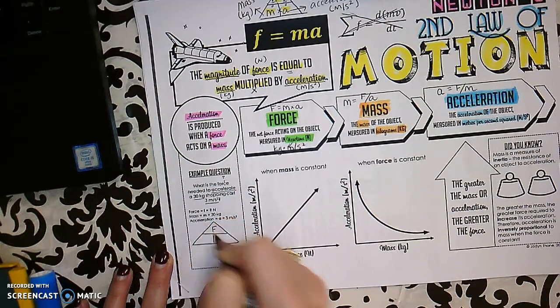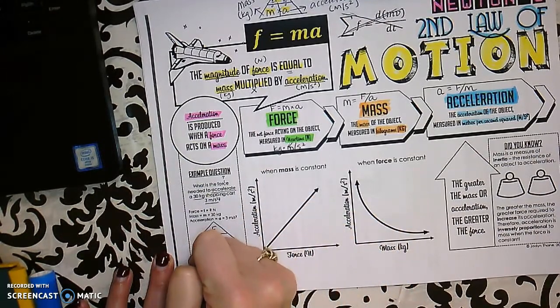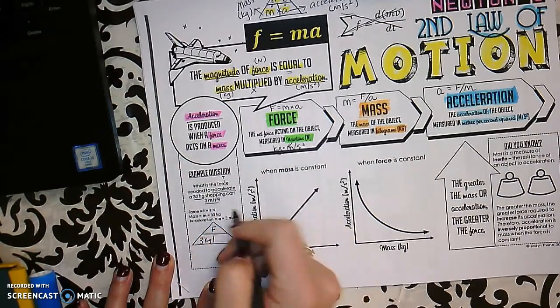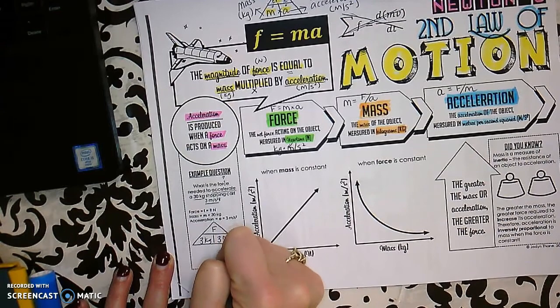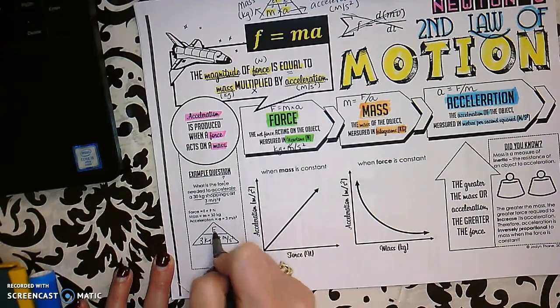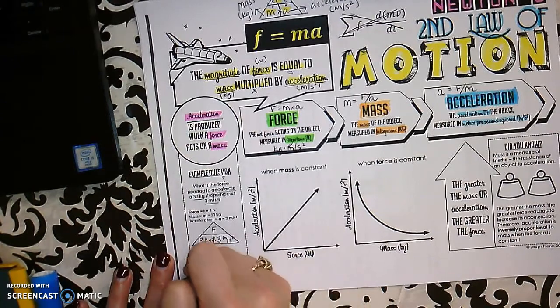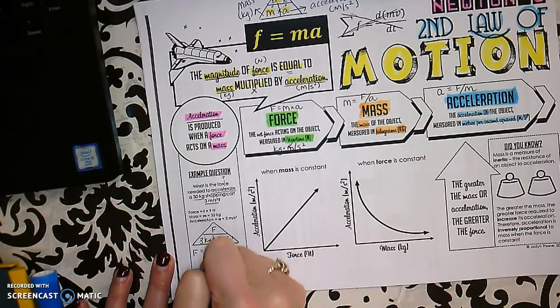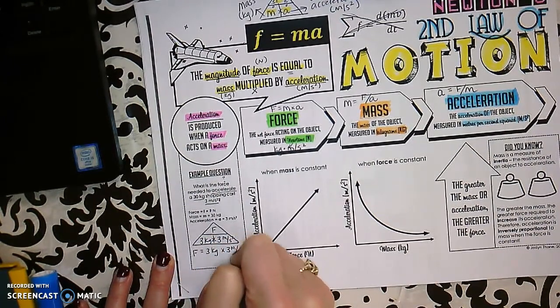What is the force? That's what I'm looking for. My mass is 3 kilograms, and my acceleration is 3 meters per second squared. I'm looking for force. Side by side, we multiply. So force equals 3 kilograms times 3 meters per second squared.